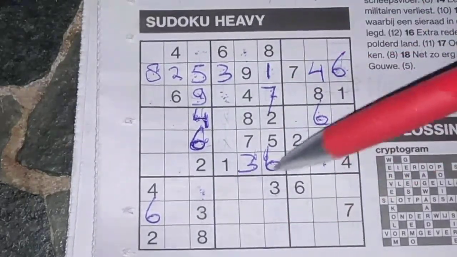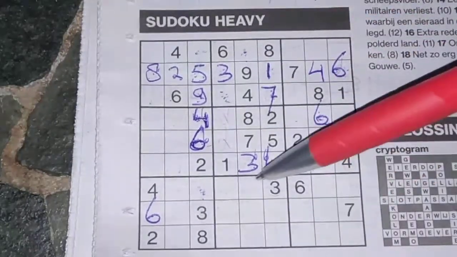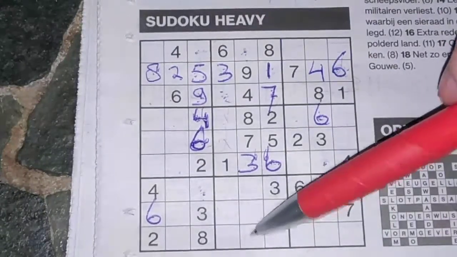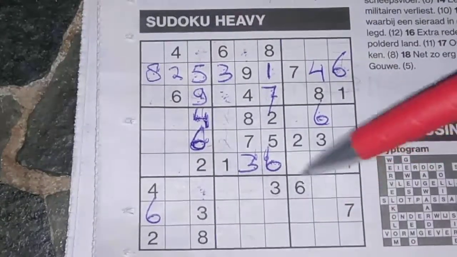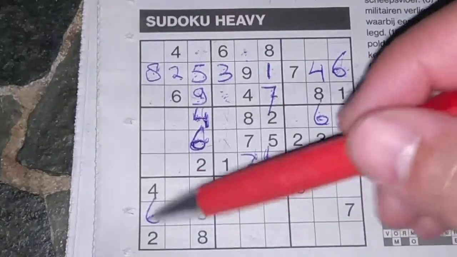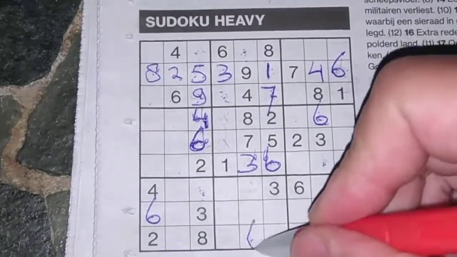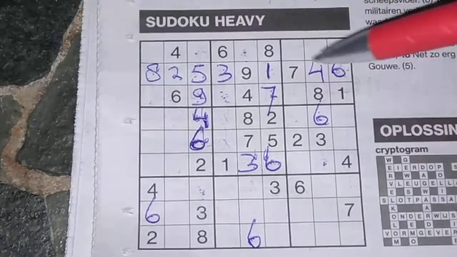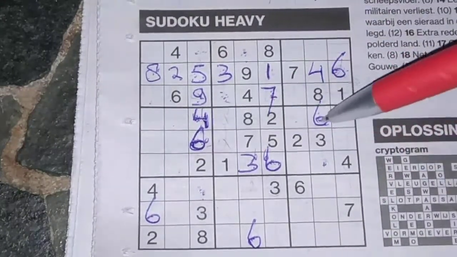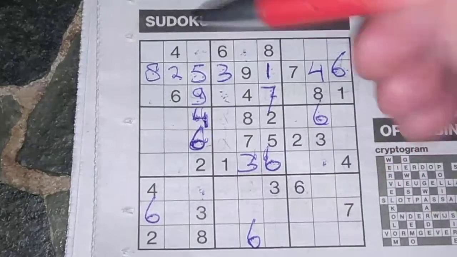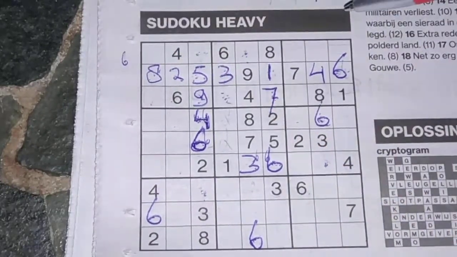6 in this column, 6 in that column, so in the middle column the only 3 places for a 6 should be here, here, or there. But we have a 6 here, no 6 there, here 6, no 6 there. The only place for a 6 should be there. And all the 6s are used, I can see. Yes, alright.